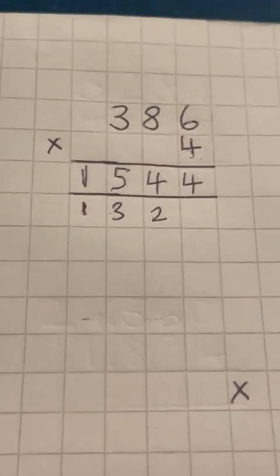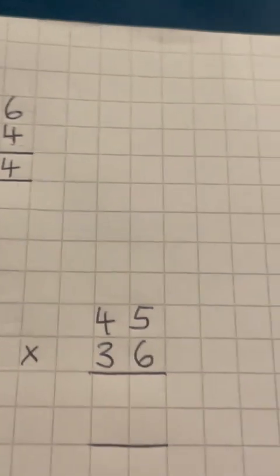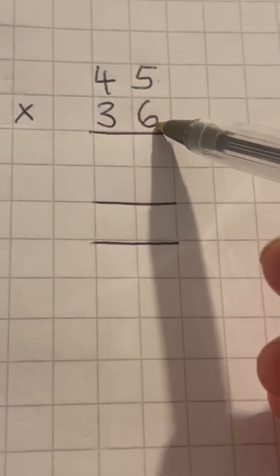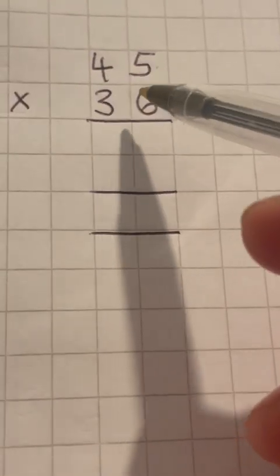So we have our regrouped one in the thousands, and that just moves up to make our answer 1,544. Moving on to long multiplication, which is where we have a 2 or a 3-digit number times another 2 or 3-digit number. It's a little bit more complicated, and there are different methods of doing this. I'm just going to share the one that I use mostly in class.